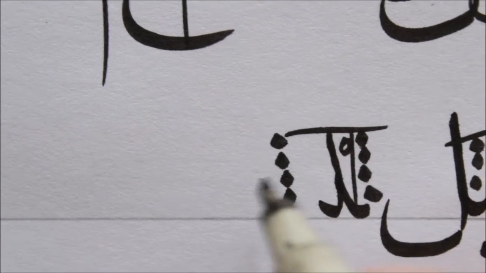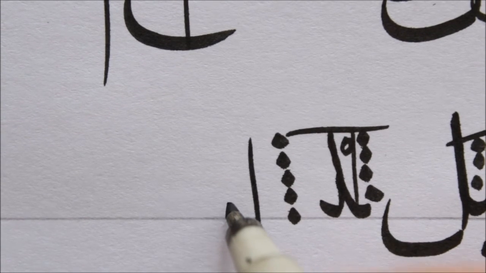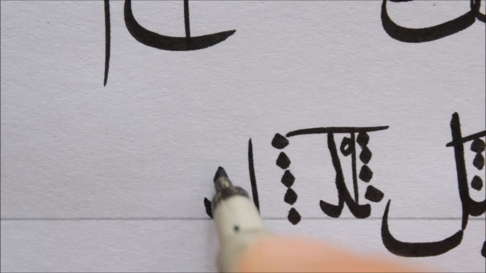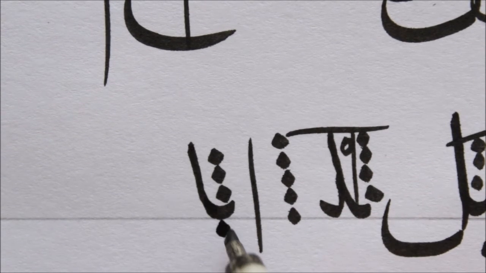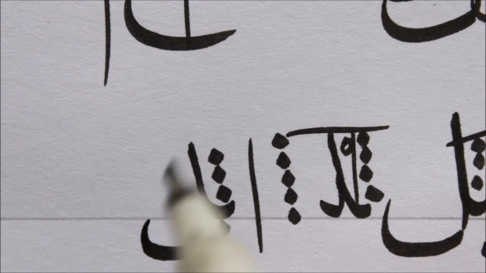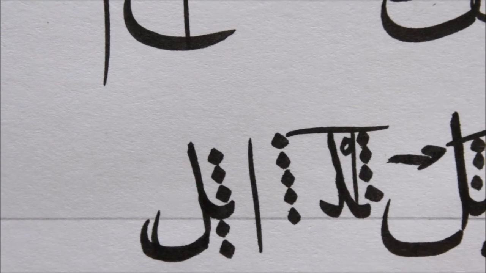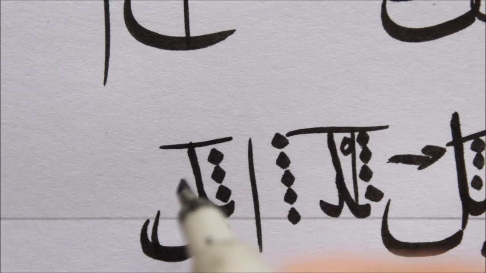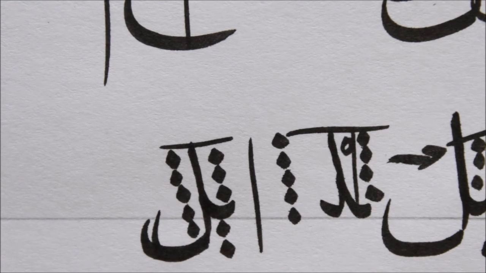At the end, lam comes 3 points high. So you have 1, 2, 3. The reason for that is because you are going to drop 2 points below here. So if you weren't careful, it would look really tall like this one here. Therefore, they do 3 points because the other side will be 5 points, as you can see.